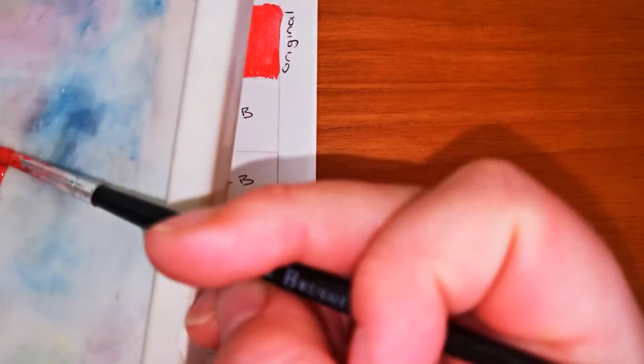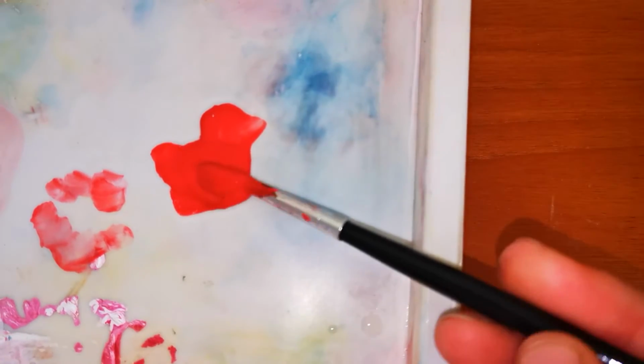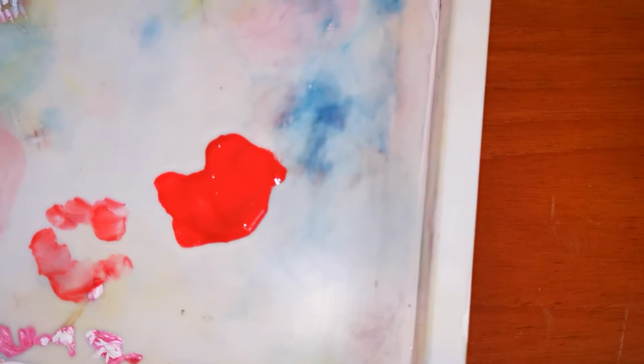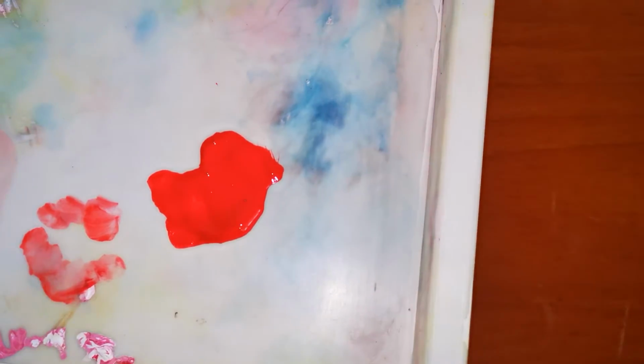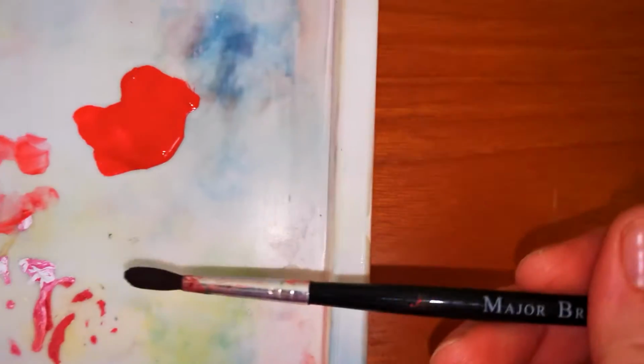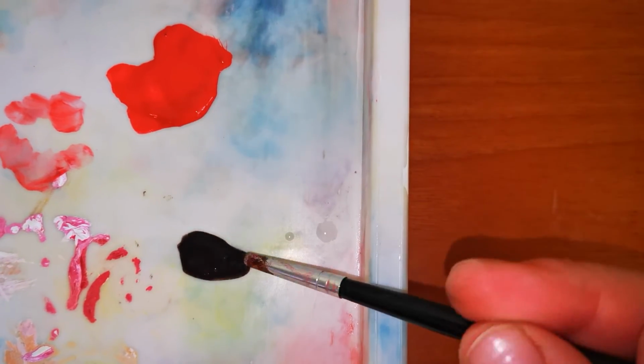Scoop, roll. Scoop, roll. And now what I'm going to do, black is very, very powerful. I'm just going to get a nice consistency on it. So I'm going to scoop some black up and put it on my palette.